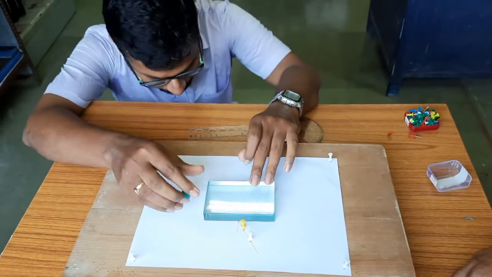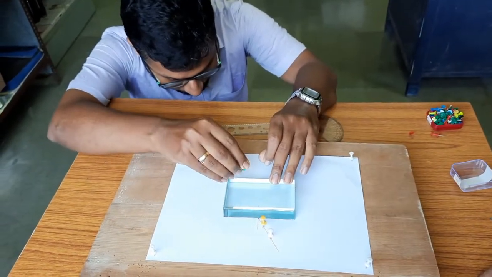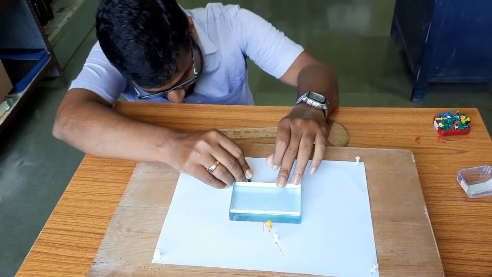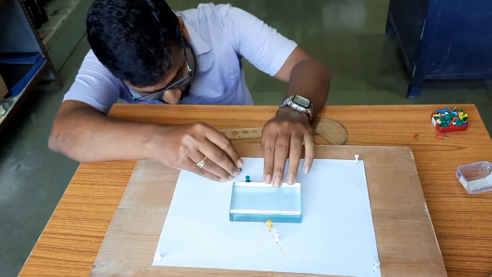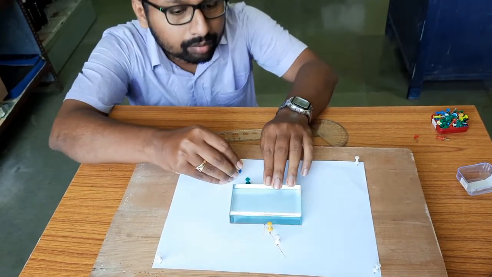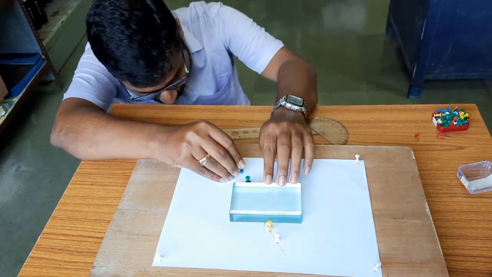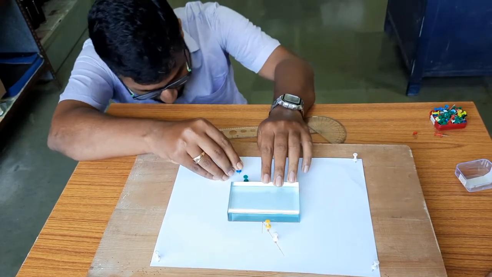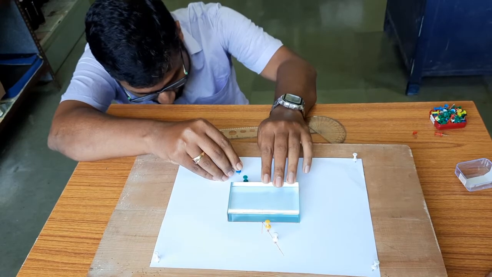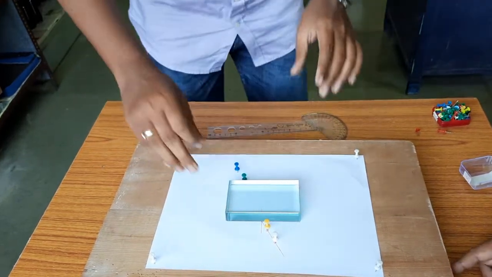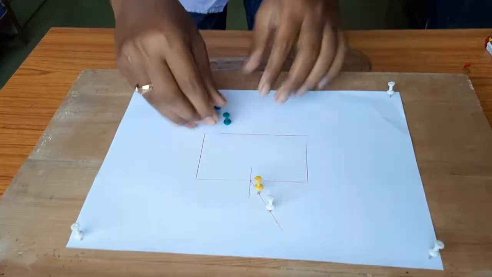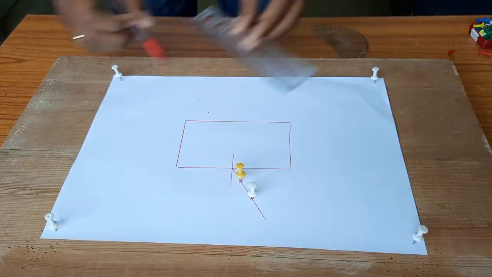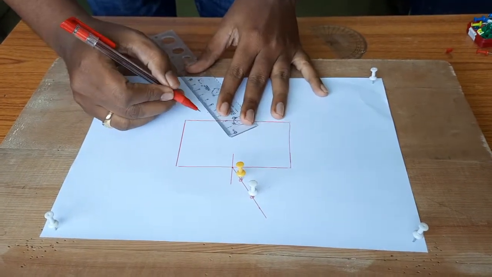these 2 pins from the other side, from the opposite side, and then push the pins in such a way that they are in the same line, that is, they are collinear. You can move your head on either side and check whether they are in the same line. And then you can remove the glass slab, remove these pins also, and then the 2 points that are formed here, you have to join.